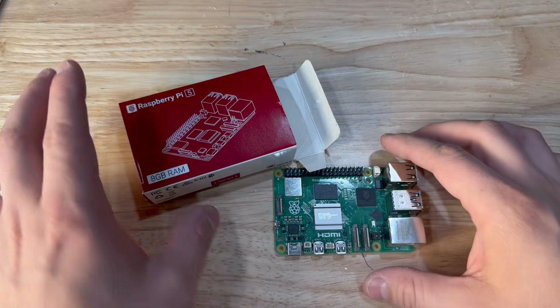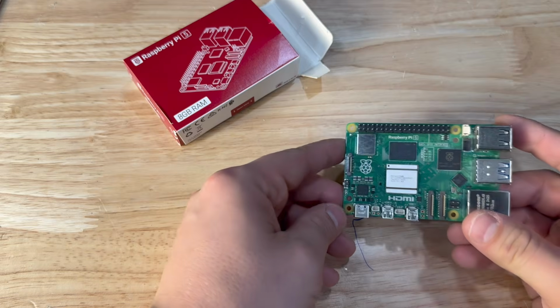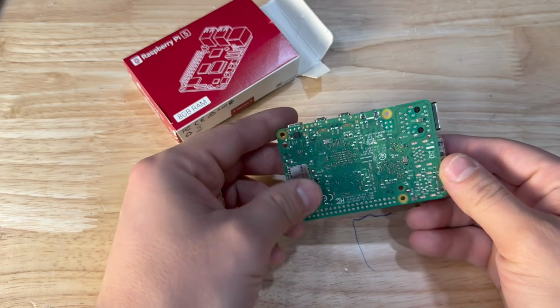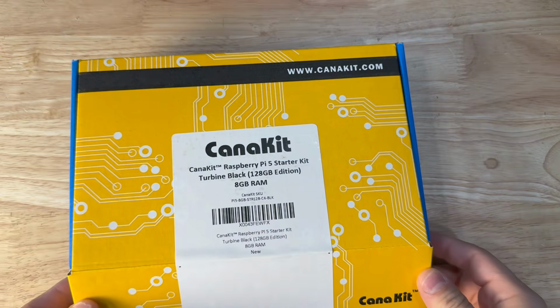I have an 8GB RAM model here, but they come in 1, 2, 4, 8, and 16GB RAM iterations, and you just want to pick one based on your anticipated project needs. If this is your first Raspberry Pi and you're generally just looking for something to learn the Pi platform on, but don't have an exact project in mind, you might want to consider getting a kit like this Cana kit.